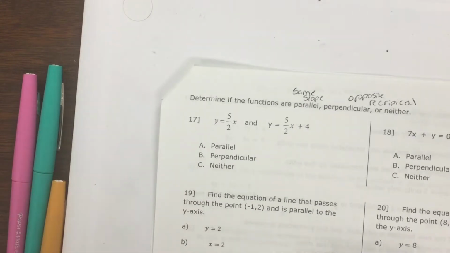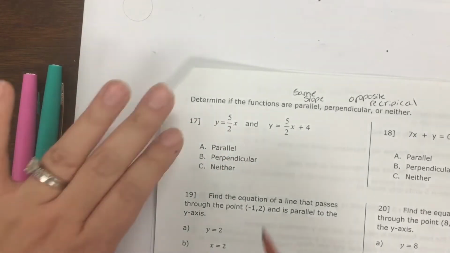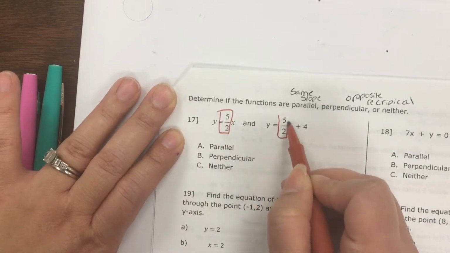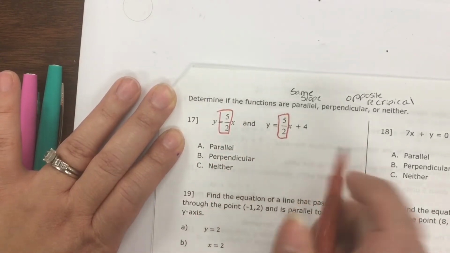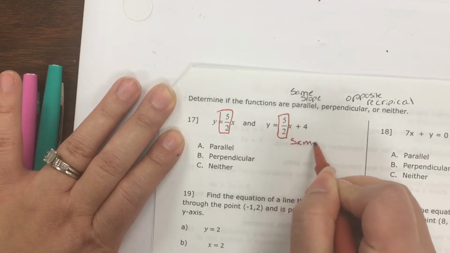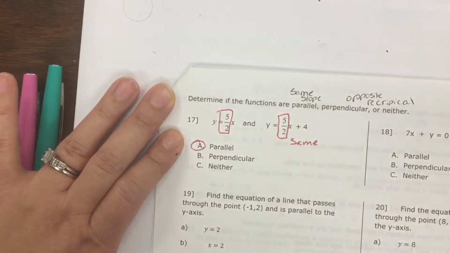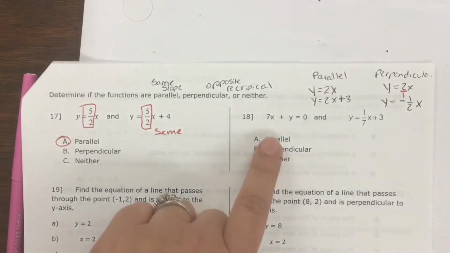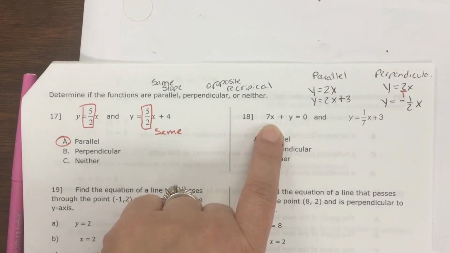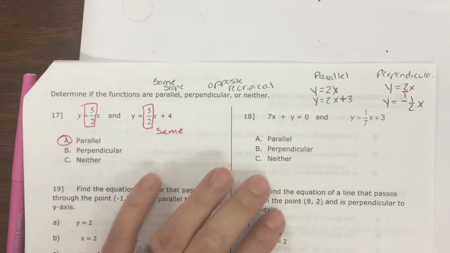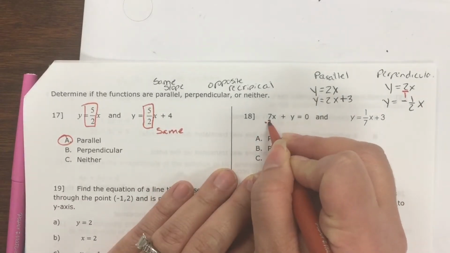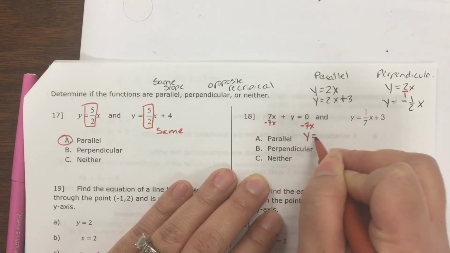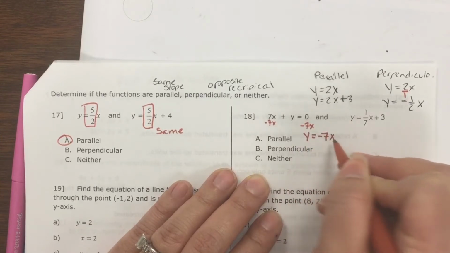So if I take a look here at question 17, I'm only looking at the slope. Here I can see the slopes are exactly the same, which means they are parallel. When I look at number 18, I have to first move my 7x over to the other side. I do that by using the inverse operation, leaving me with y equals negative 7x, and I don't need the 0.